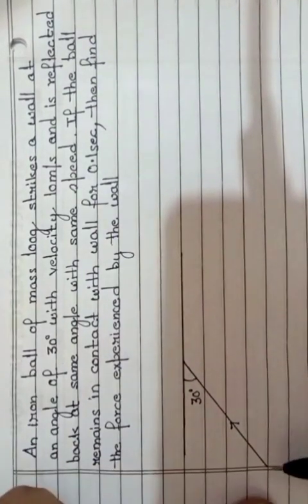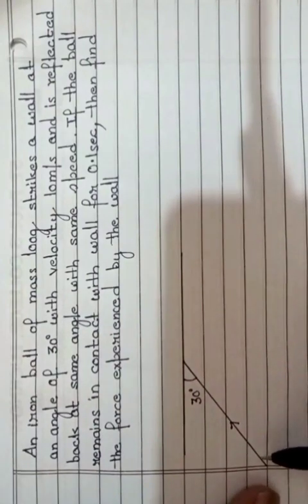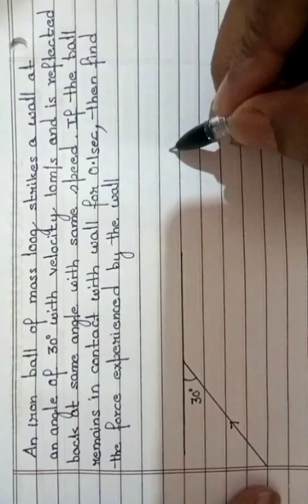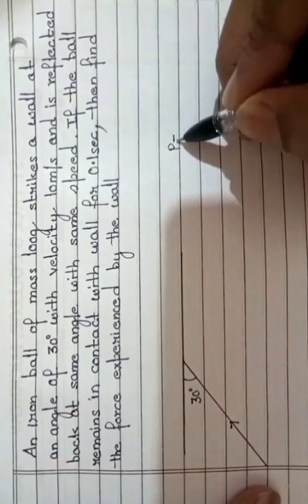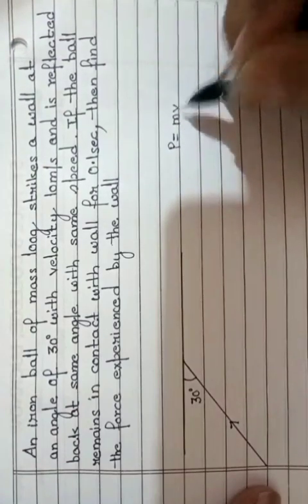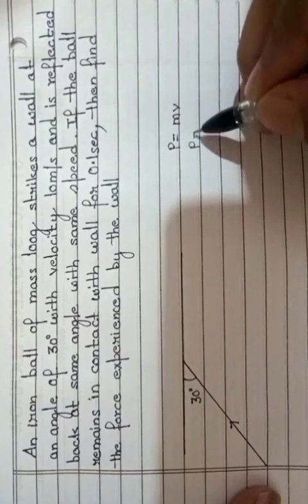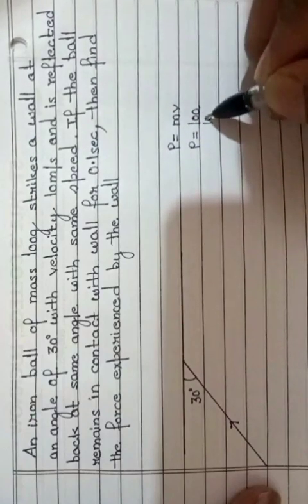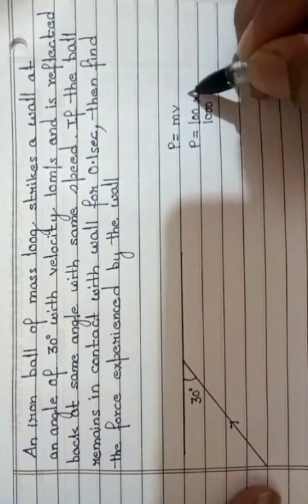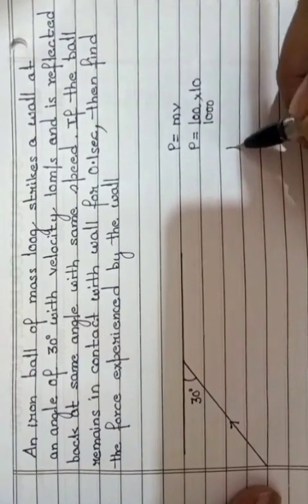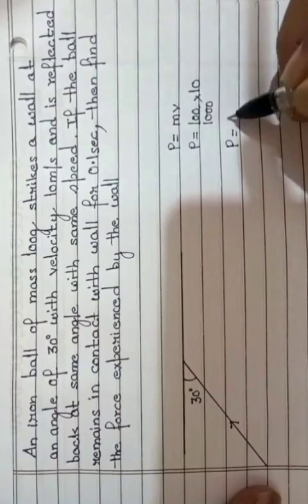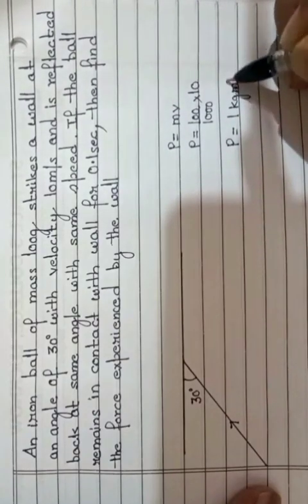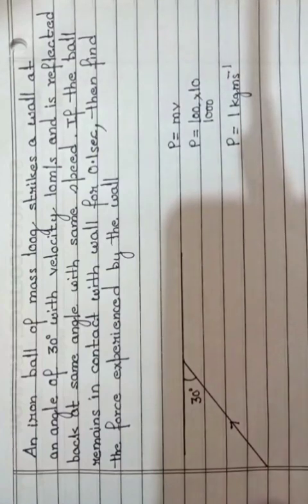Now here mass and velocity of the ball is known to us. So first of all we can get the momentum of the ball, mass into velocity. So mass of the ball is given 100 grams. So we will convert it into kg, and then velocity is 10. So we will be getting momentum as 1 kg meter per second. This is the momentum.